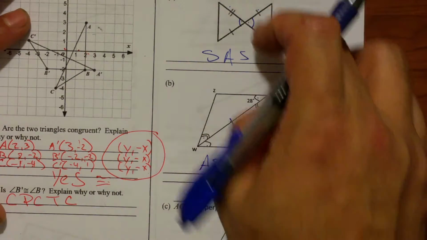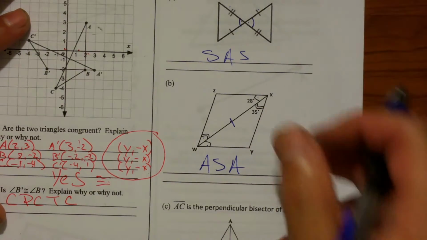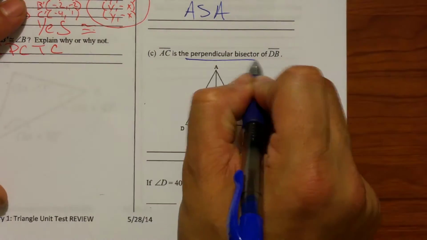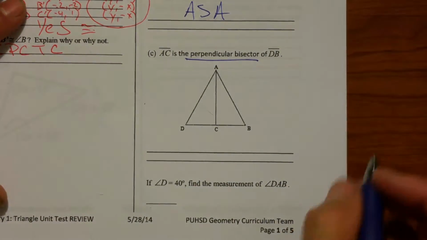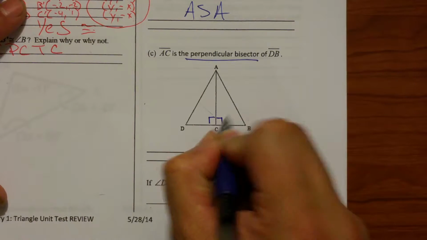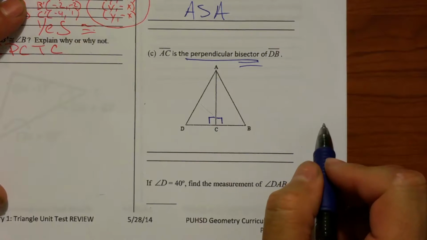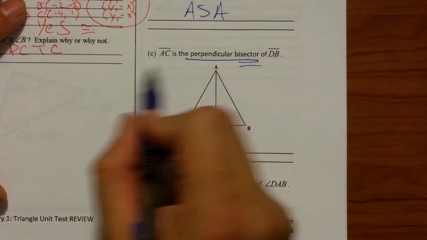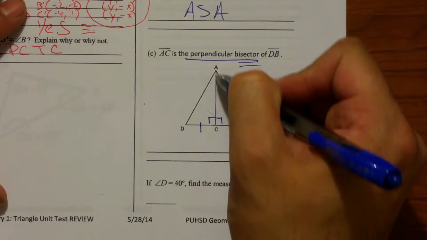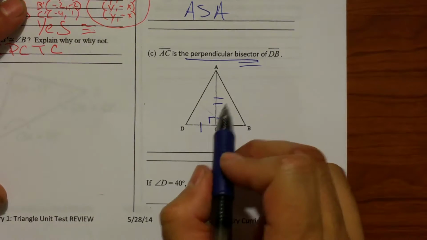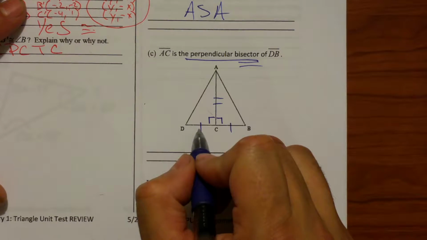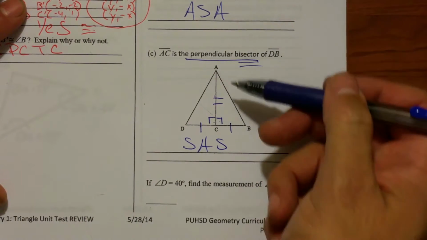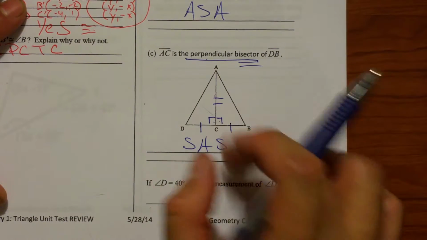So there is going to be something missing, and you have to pick it out, like the vertical or the reflexive. Part C, AC is a perpendicular bisector. So this is very important. Perpendicular means that it creates 90-degree angles. So I'm going to have 90-degree angles here. Bisect means cut into two equal parts. So my equal parts are going to be here and here. And since they share this side, it's going to be congruent to itself. And because of that, I'm going to have a side angle side. Side angle side. So just because I have perpendicular bisector, it gives me all that information there.